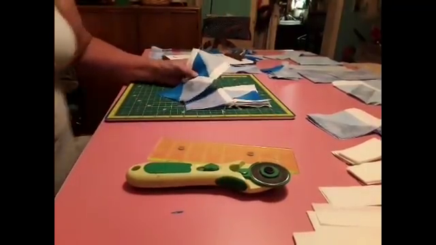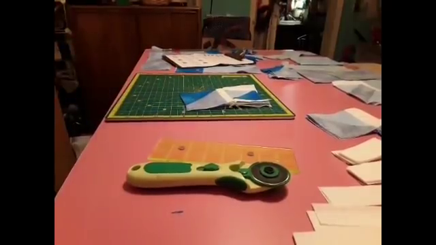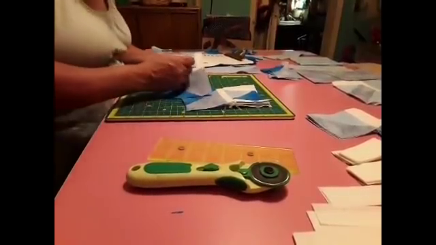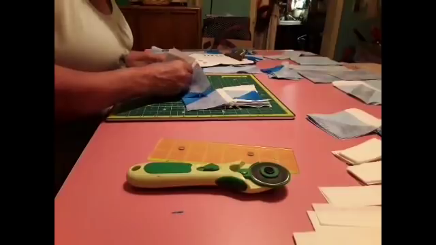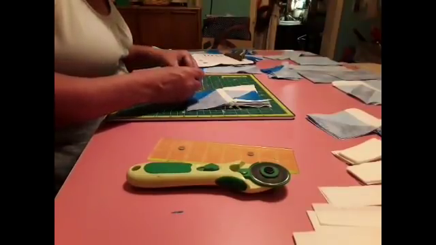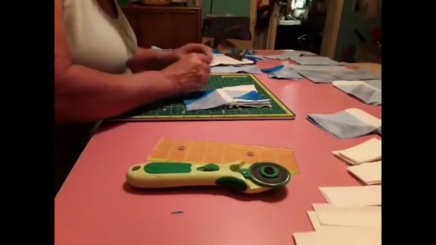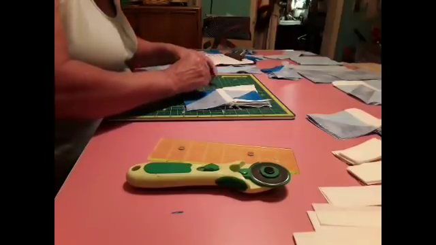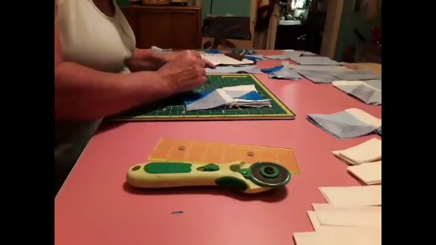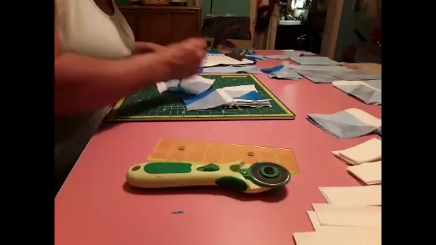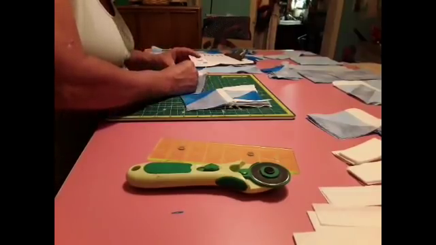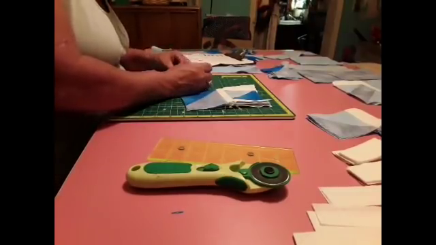You know what that means. Rip it time. I have to have them right or it won't look right. Alright. So I'm going to have to play with this one. Let's go on with our next step.